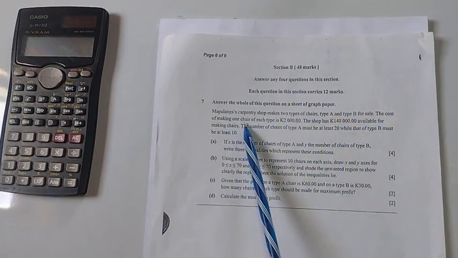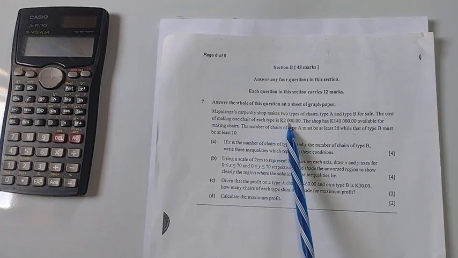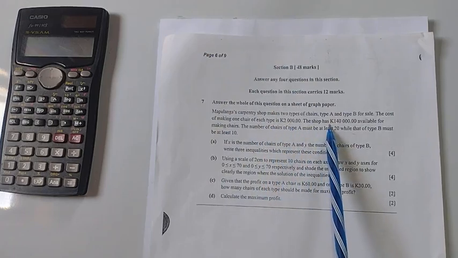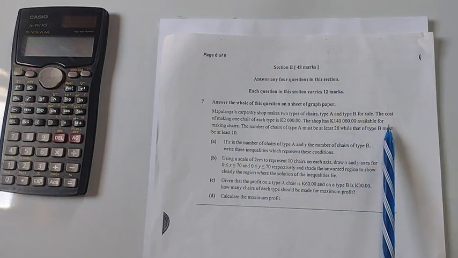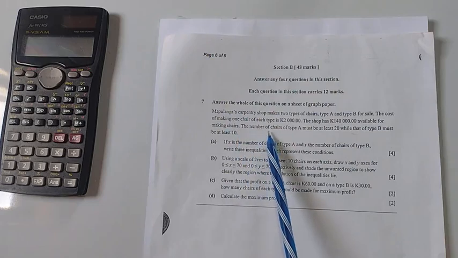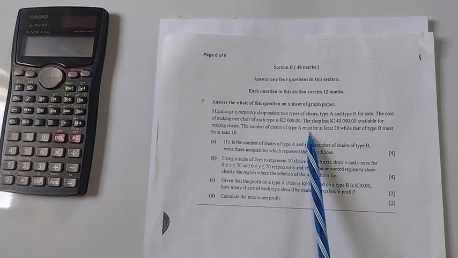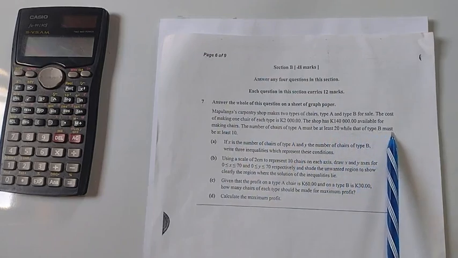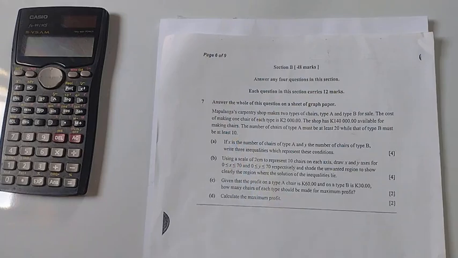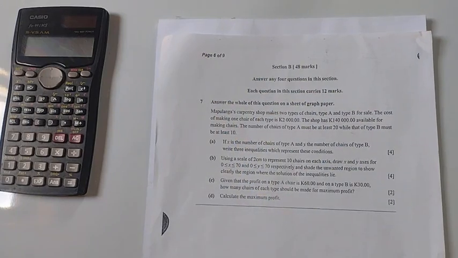The cost of making one chair of each type is 2,000 kwacha. The shop has 140,000 kwacha available for making chairs. The number of chairs of type A must be at least 20, while that of type B must be at least 10.